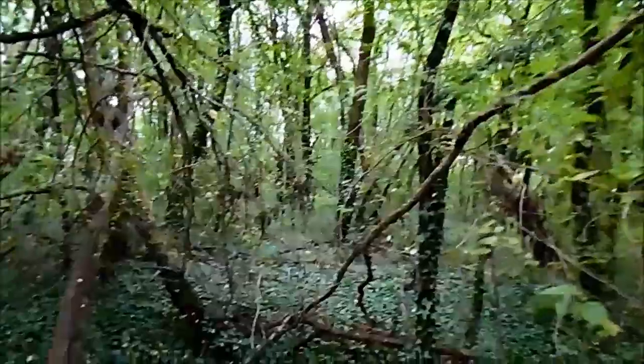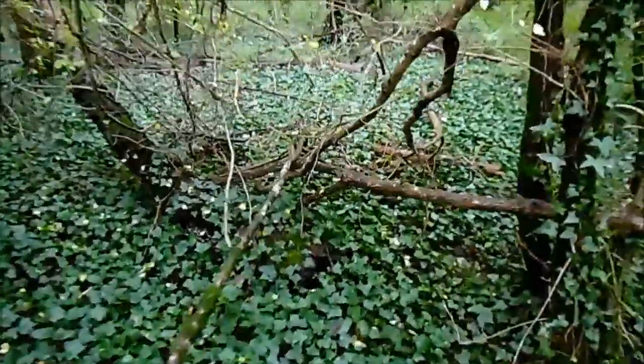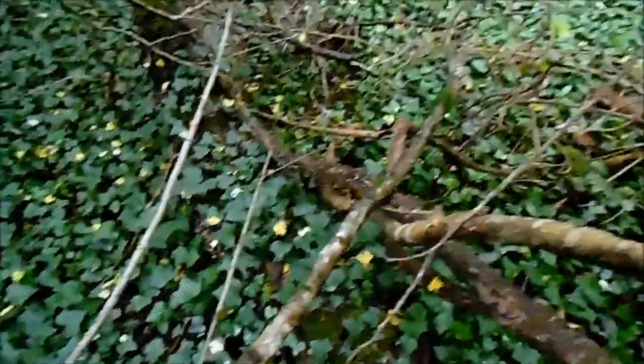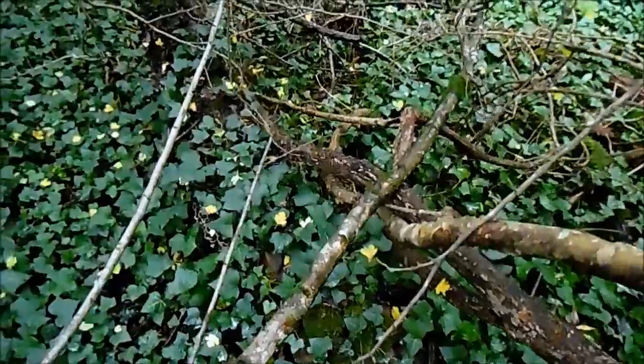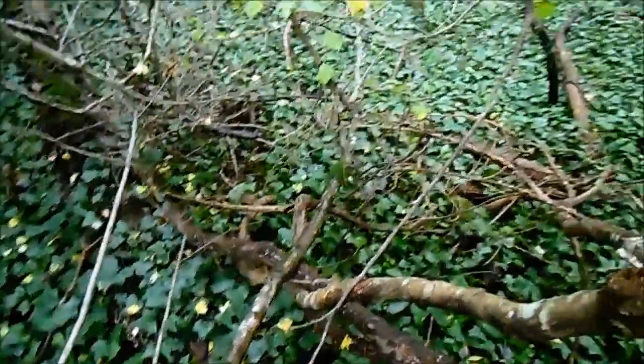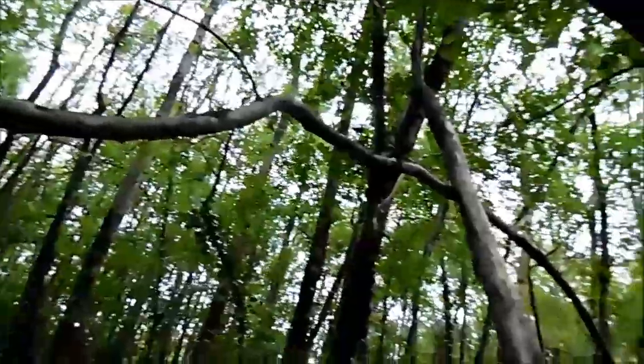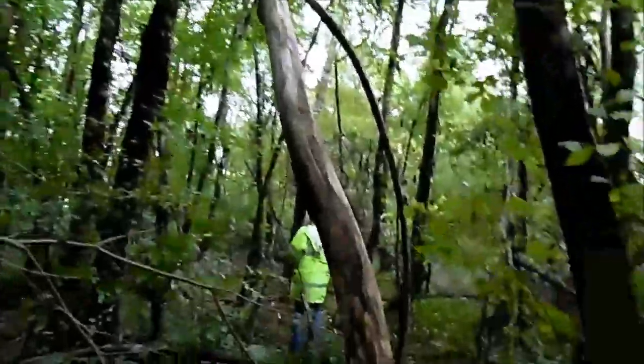And then when you come down here, it's pinned down with all this debris. So there's two big sticks there holding it down, and another stick over there holding that bit down. It always seems such a coincidence that they get held in position so conveniently.